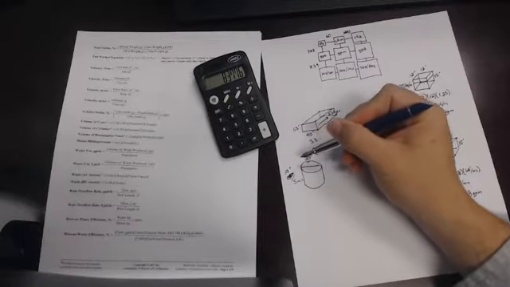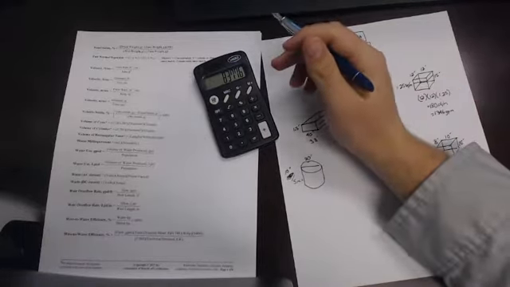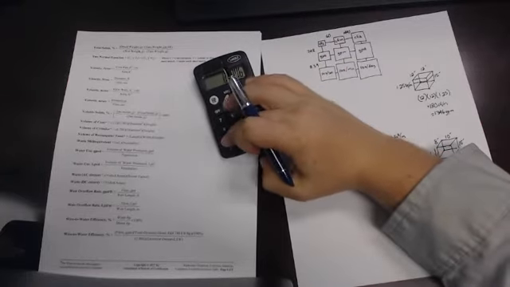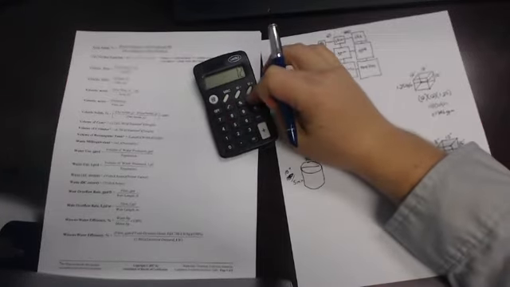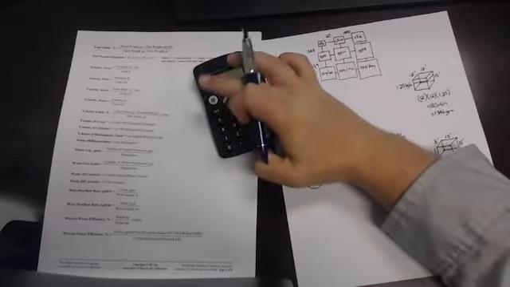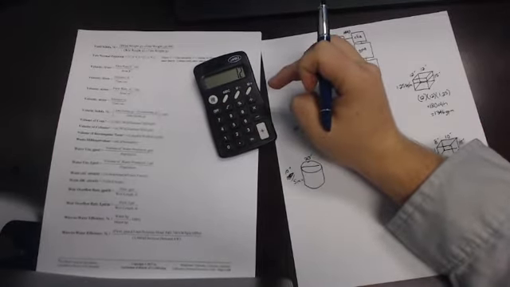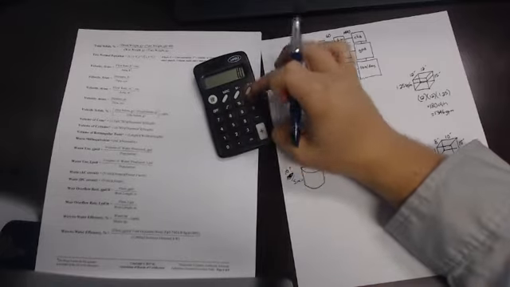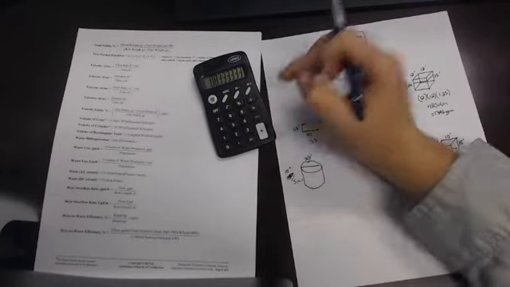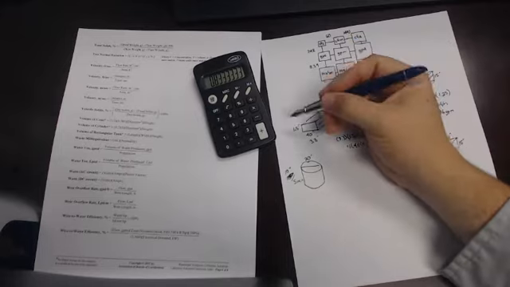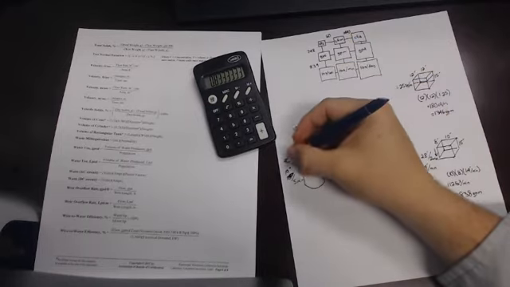So the first thing we'll do is put 10 inches into foot. 10 inches divided by 12 gives you 0.83 foot.